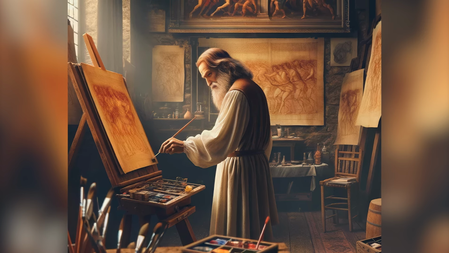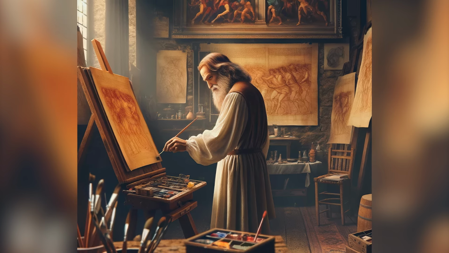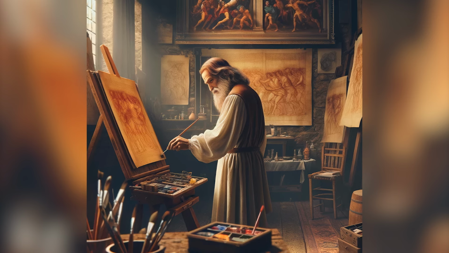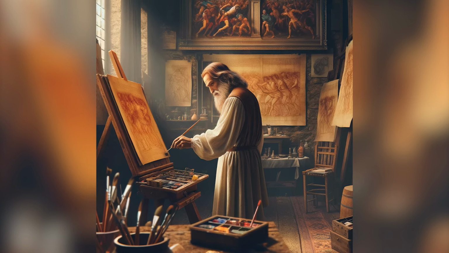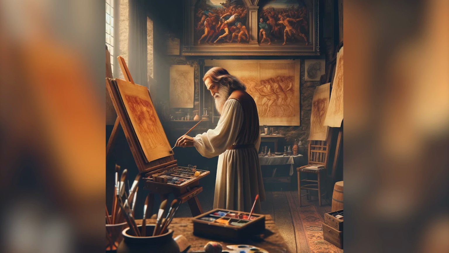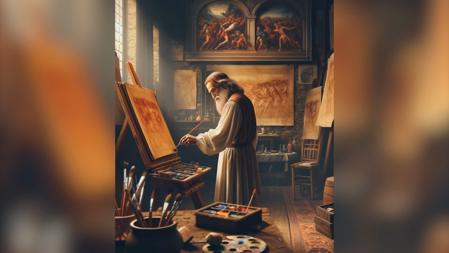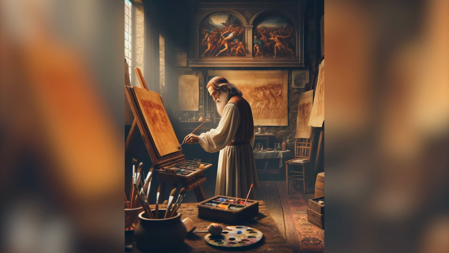Although what remains of it are mainly studies and copies made by other artists, the project reflects Leonardo's eternal quest to push the boundaries of the artistic medium and his tireless dedication to the exploration of new ideas and techniques in his art.